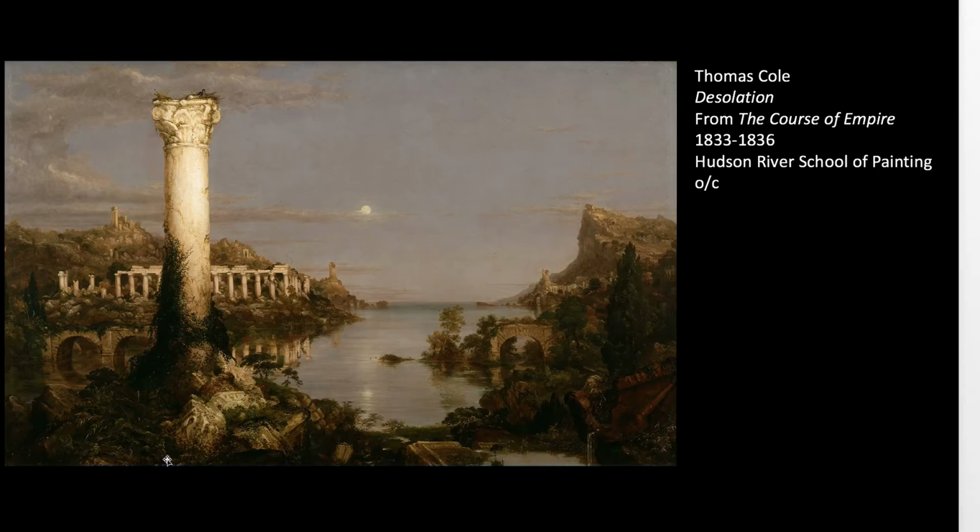Moving on, we have desolation. So going back to Thomas Cole's idea of the blasted landscape and pushing against industrialization, now we see the ruins retaken by nature. We have vines creeping up the Roman columns, the Corinthian column.